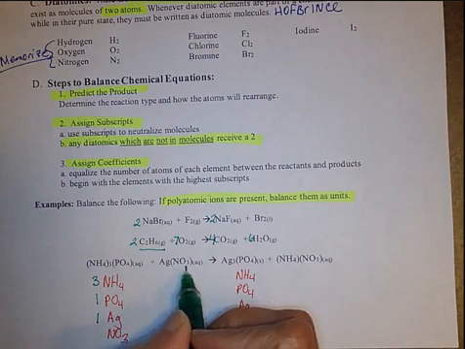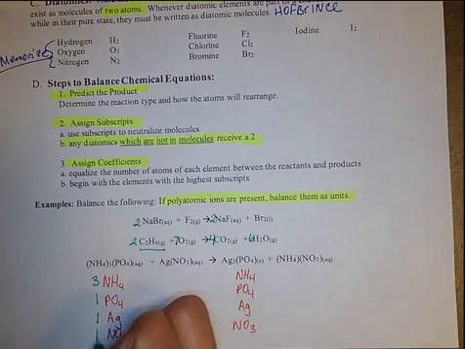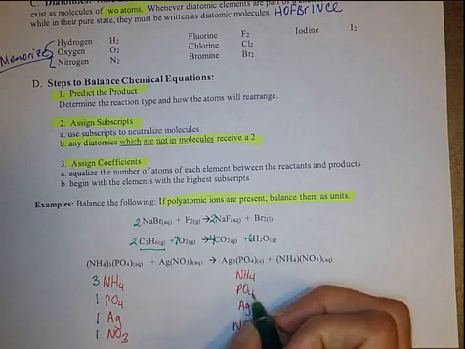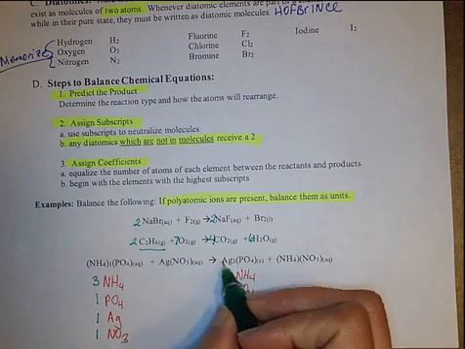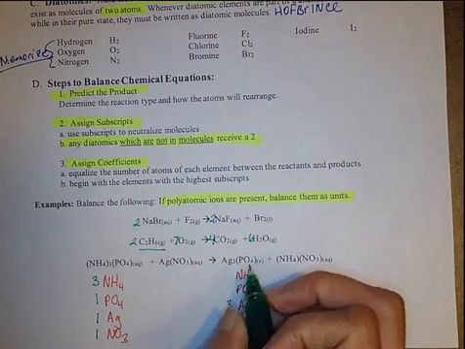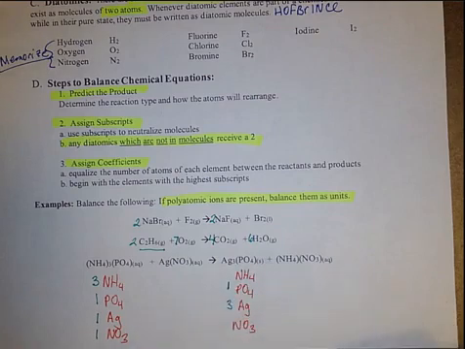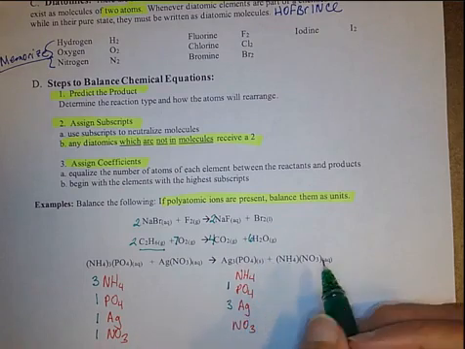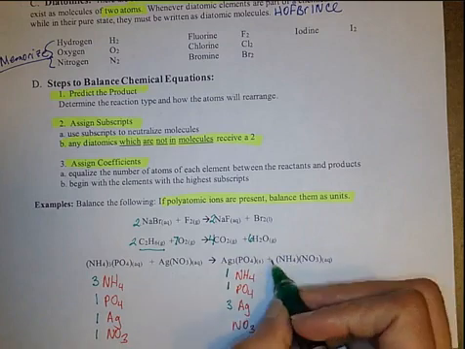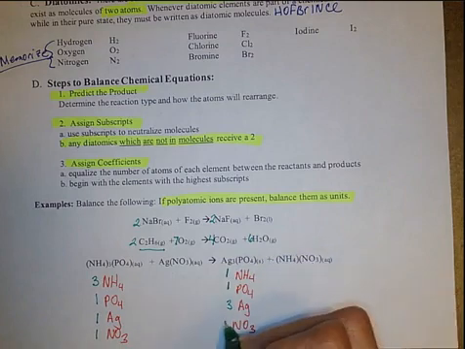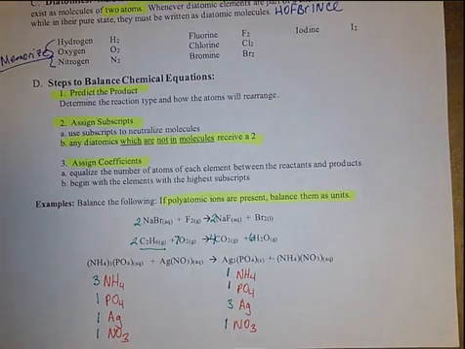1 times 1 for nitrate, since there isn't a number outside of the parentheses, so we're going to say there's 1 nitrate. Okay. 1 times 3 gives us 3 silver. 1 times 1 phosphate gives us 1 phosphate ion. 1 times 1 for ammonium. 1 times 1 for nitrate. Okay, so you can see that we need to balance basically everything on here.